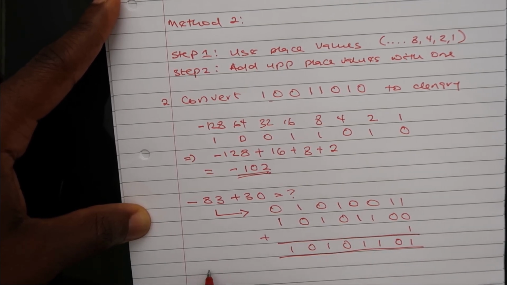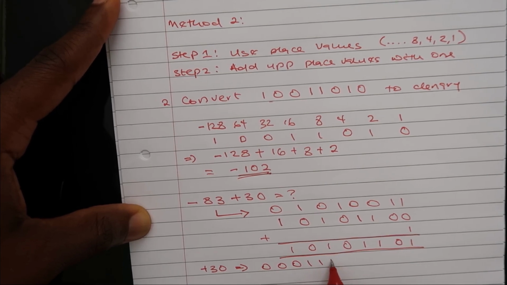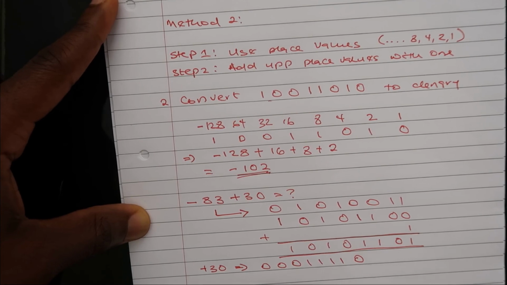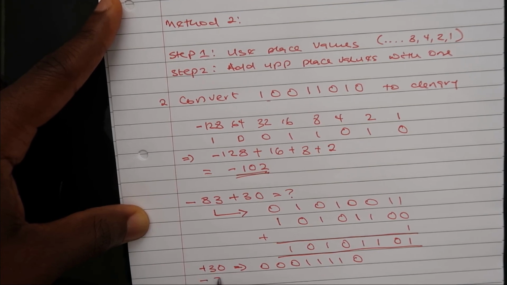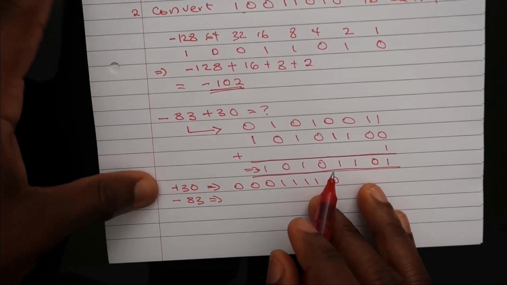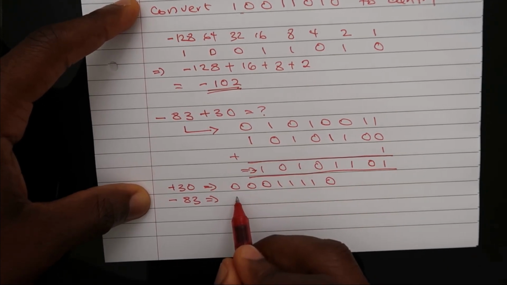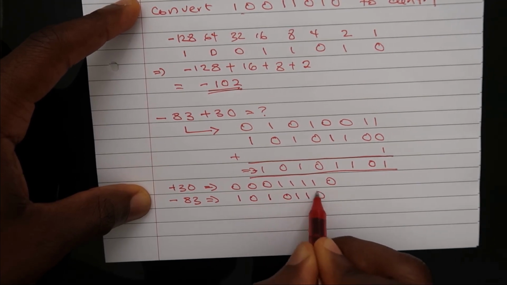I know that plus 30 is 0 0 0 1 1 1 1 0. So if we go on to add these two values, plus 30 and minus 83, if I put minus 83, which is right there, so this is minus 83, if I go on to do that, what I then have is 1 0 1 1 0 1 0 1.